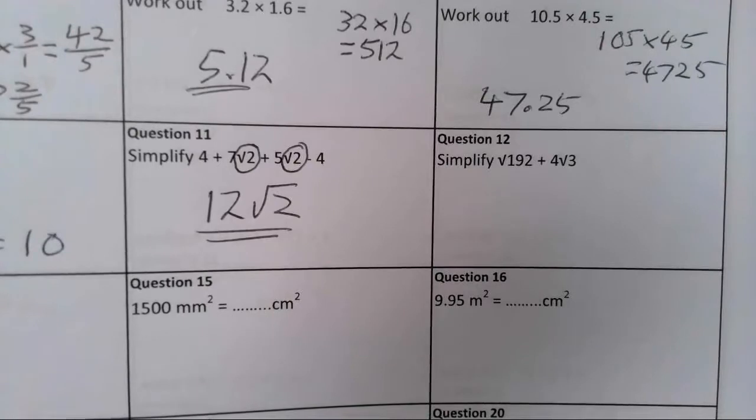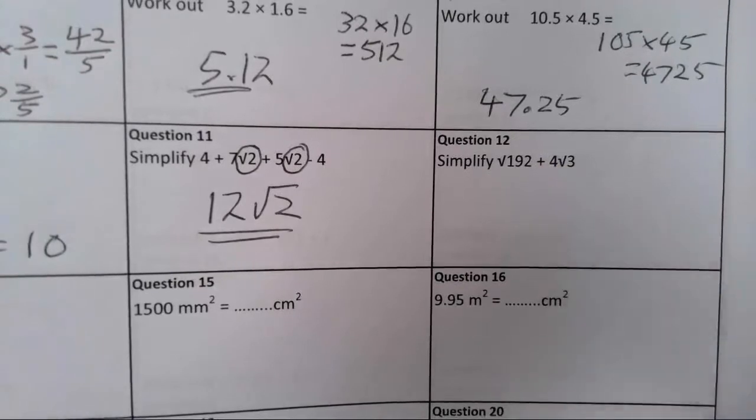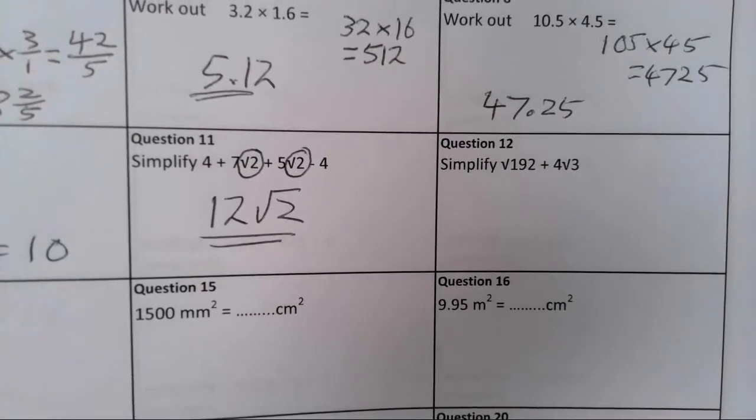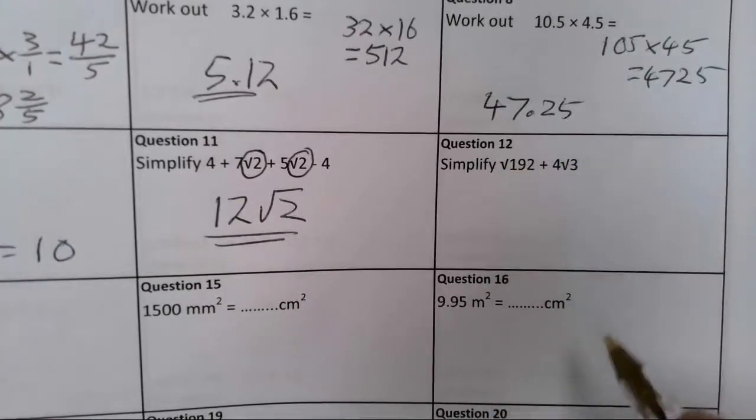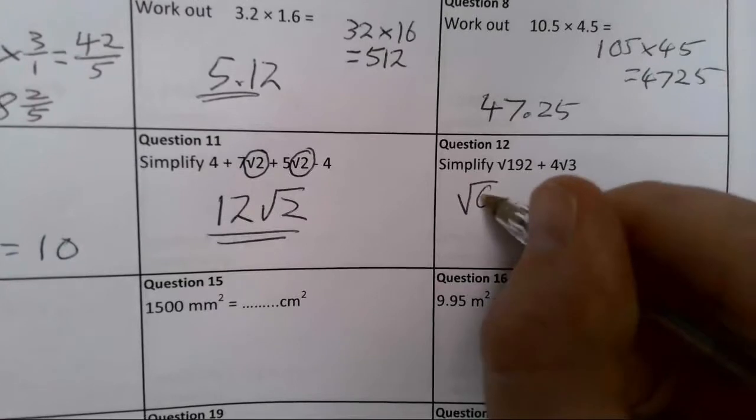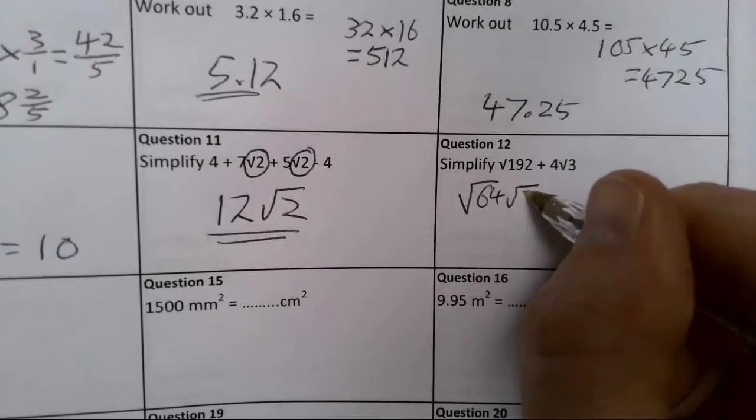Now for this one, this is a little bit different because I need to be looking for square factors when I'm simplifying 192. I'm thinking about numbers that go into 192 which are square numbers. I'm thinking about 64, 128. It goes in, doesn't it? I think it does. Right, so 64 is a square number that goes into 192. So I'm thinking root 64, root 3.